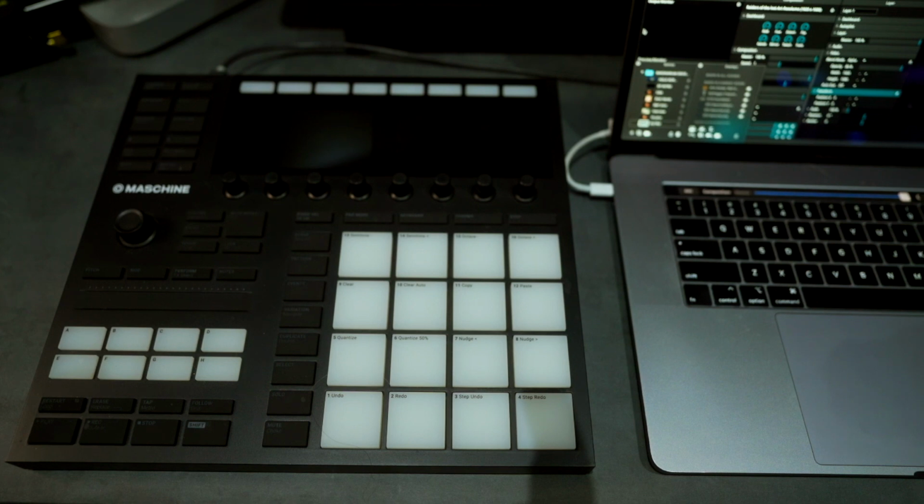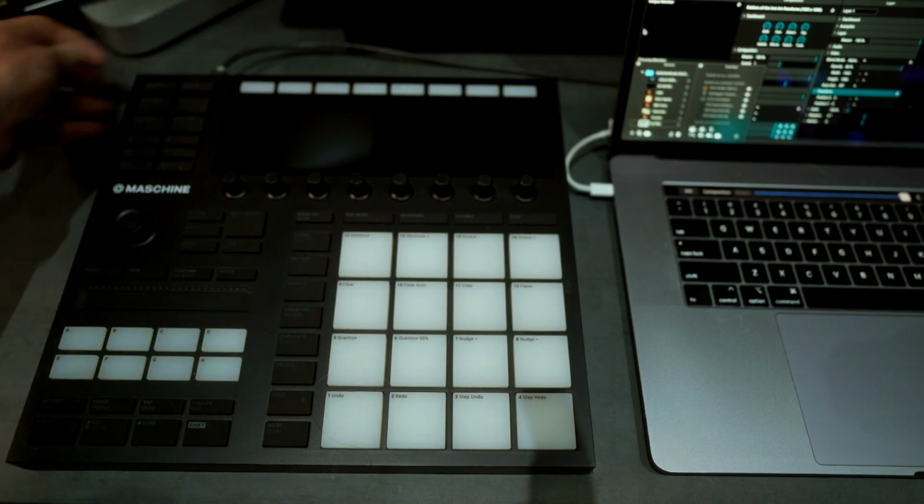Okay, so getting started, we have our machine controller and our Mac running Resolume software. Obviously, the machine controller has to be connected to the Mac via USB. Once that's done, we're going to get it into external MIDI controller mode. That's the machine. So we're going to switch that on.